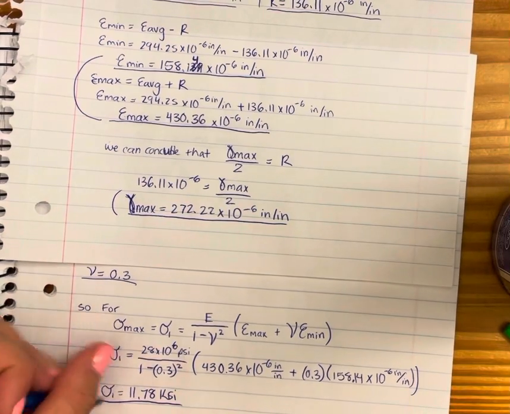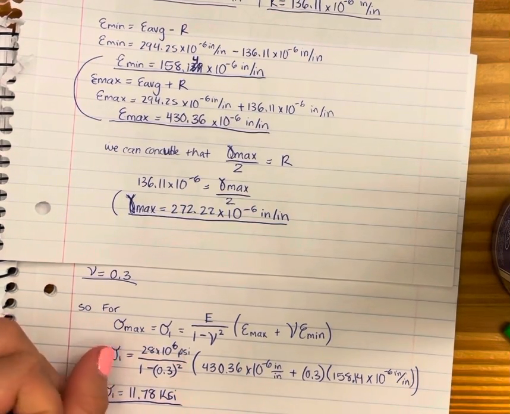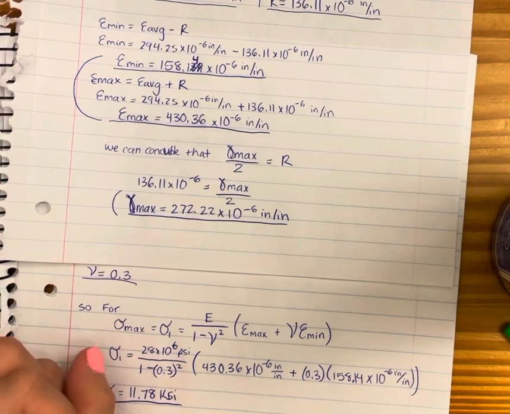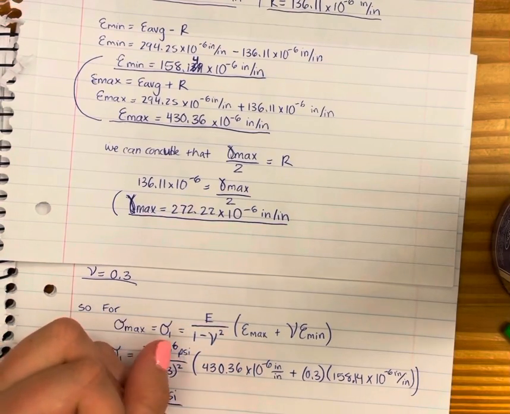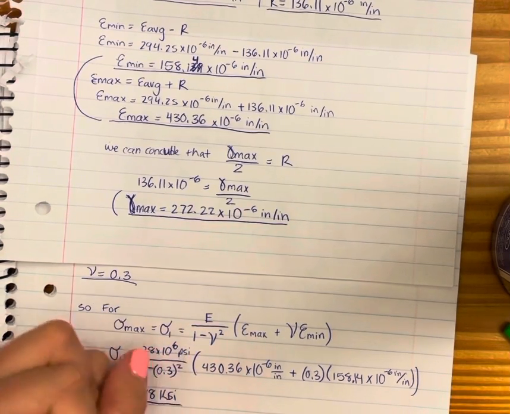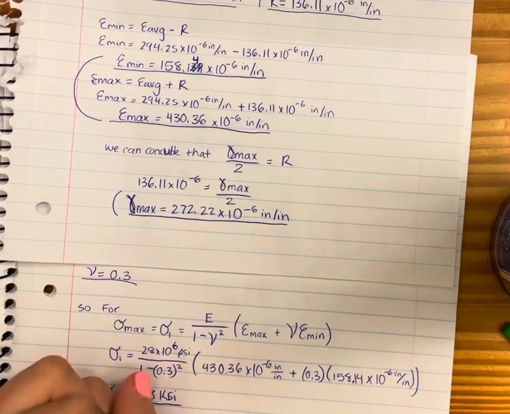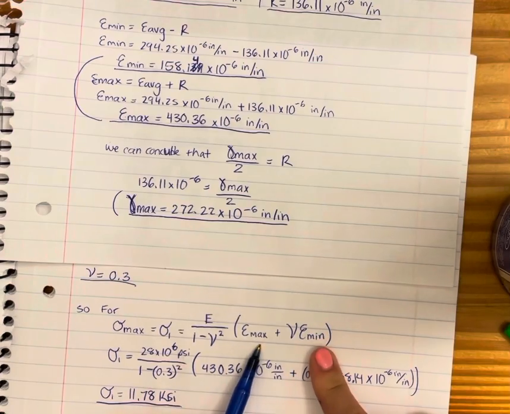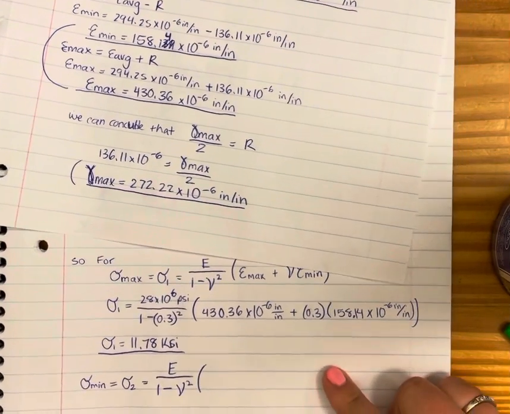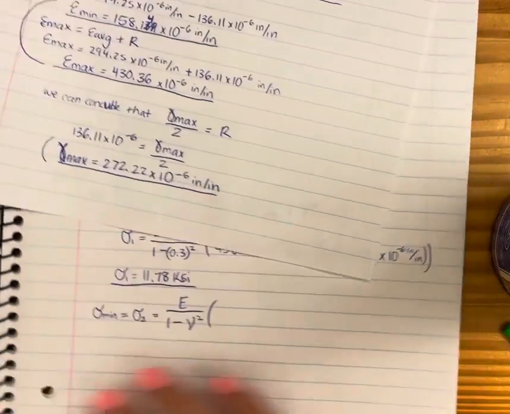Now, to find the stress minimum, also known as stress number 2, we do the equation again, but this inside is going to be a little different.